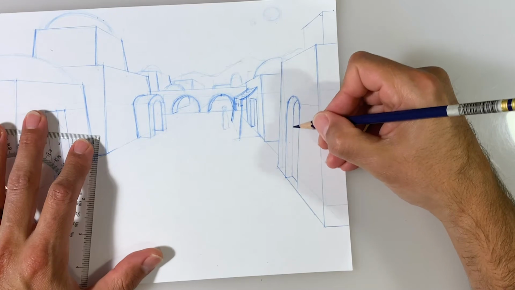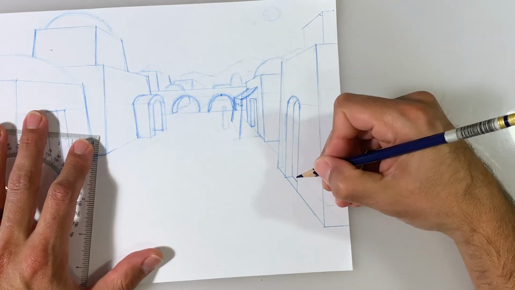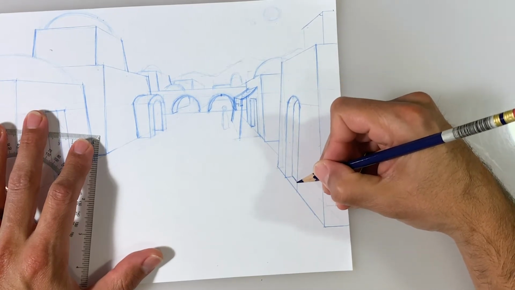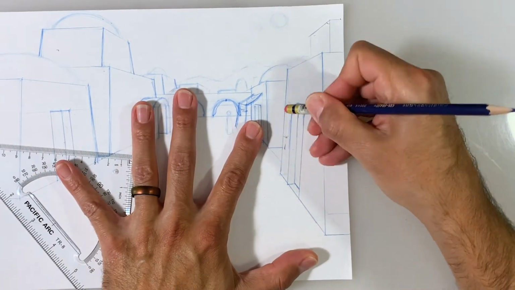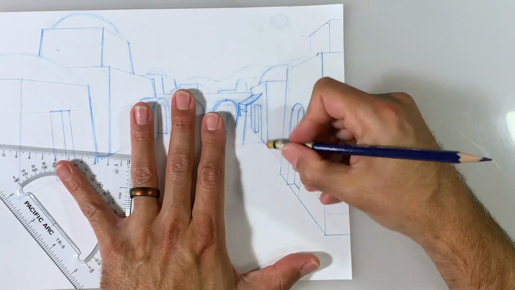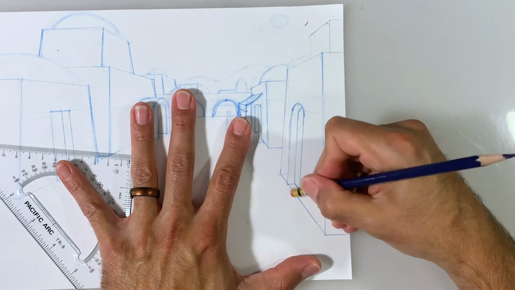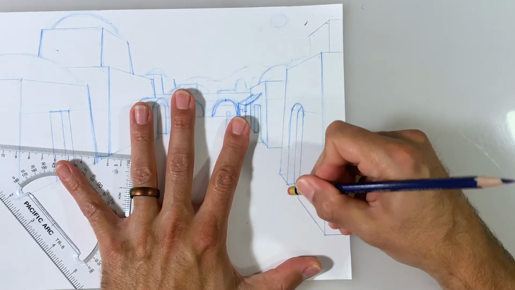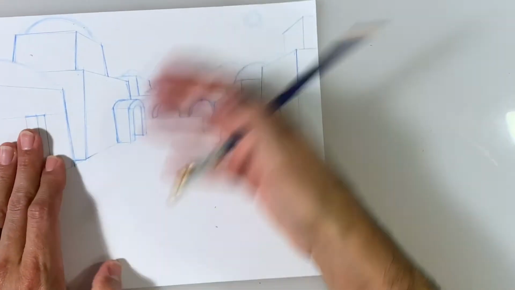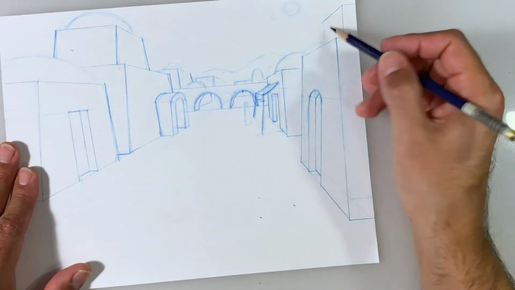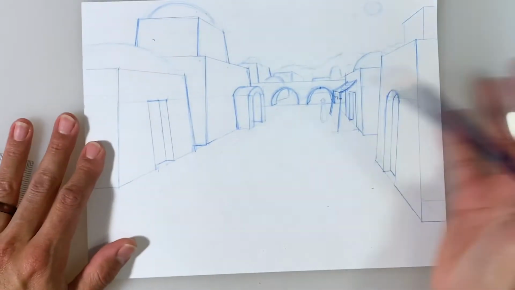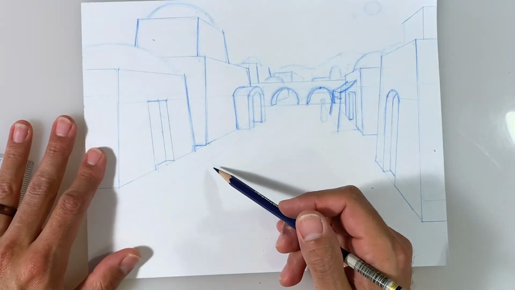And once again, when I have all these parallel lines to work with, I don't even need to get my ruler out. That's just kind of up to you. So if you draw it and you're like, oh yeah, I still need my ruler, get your ruler out. There's nothing wrong with that. All right, cool. I now have the door here. Got that there.